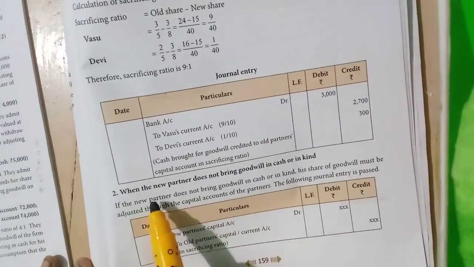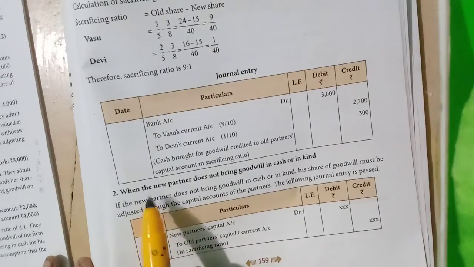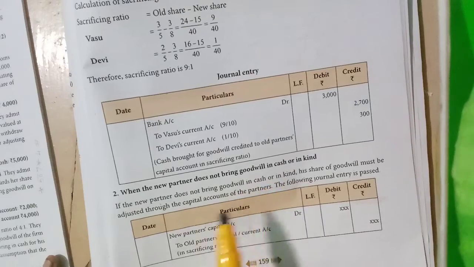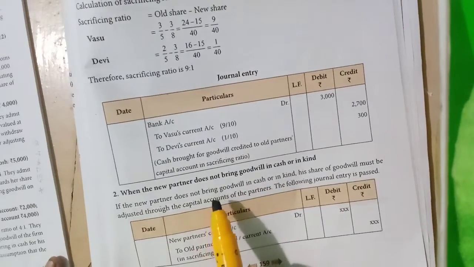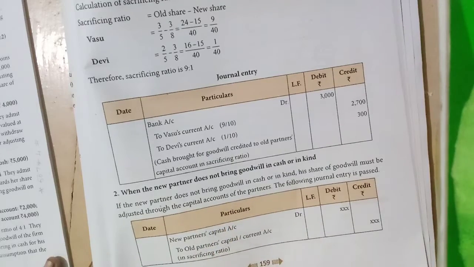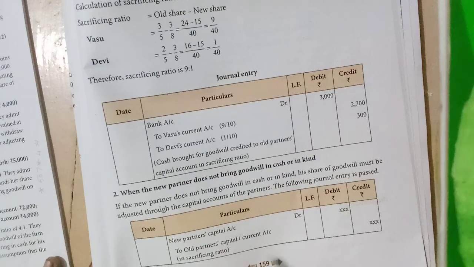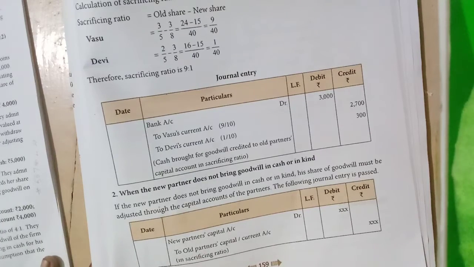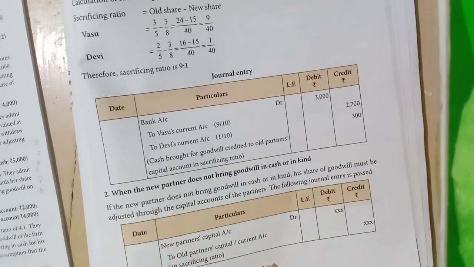Now another condition is there. One situation: when the new partner does not bring goodwill in cash or in kind. He does not bring anything. So what we have to do, instead of getting cash from the new partner and giving them, we will debit the new partner's capital account. Anyhow, they will take something as the goodwill for the old partners.